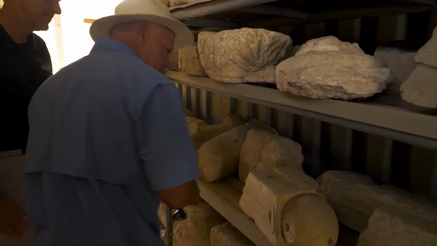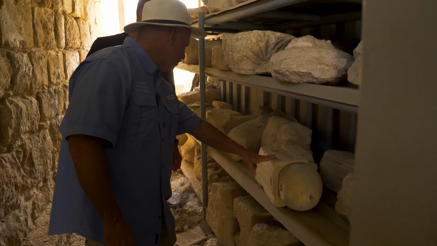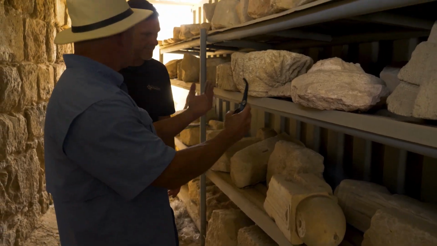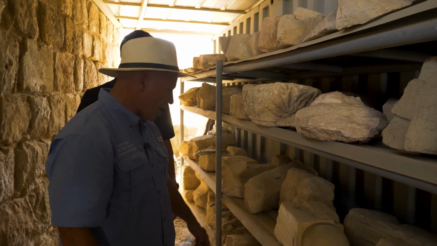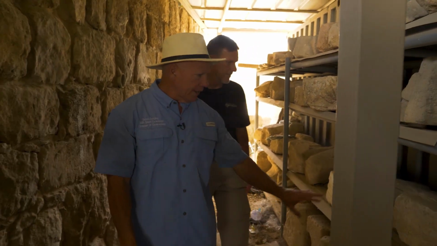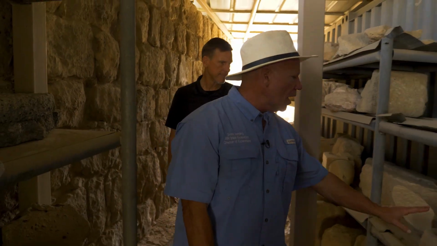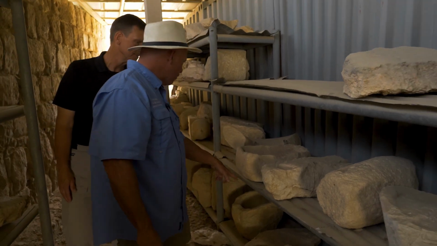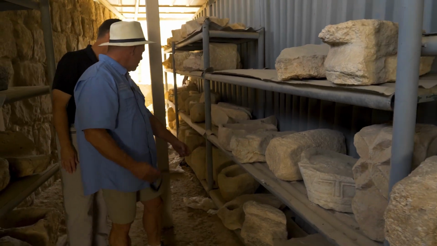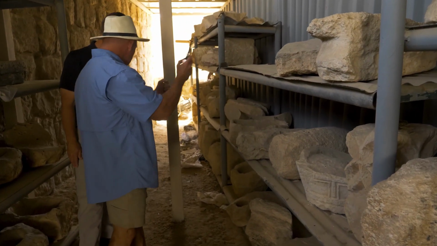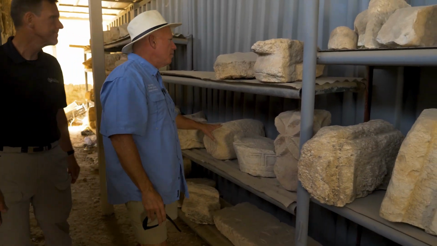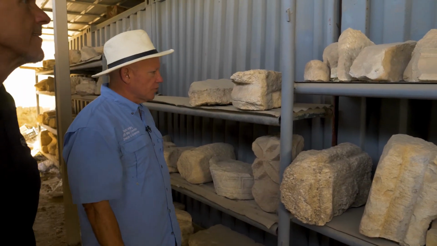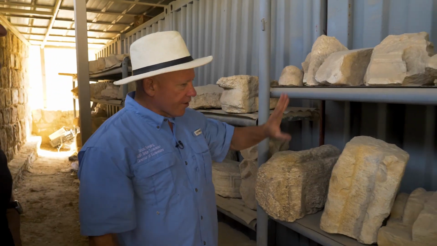These are the chancel screen from a Byzantine church. That's made of marble, very nice. That would separate the nave of the church from the apse of the church, or the bema of the church. And these are mainly lintels, a basin, grinders, socket stones. So the doors are pivoting on socket stones. Pieces of a column drum, also column drums here, and various features.